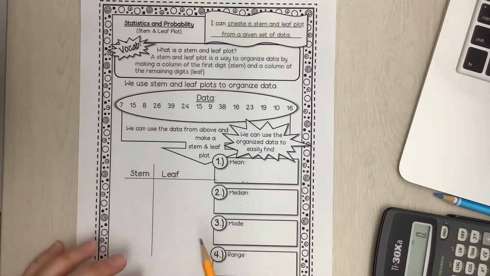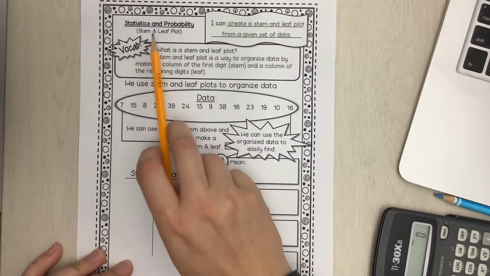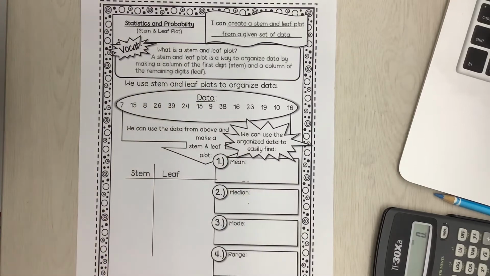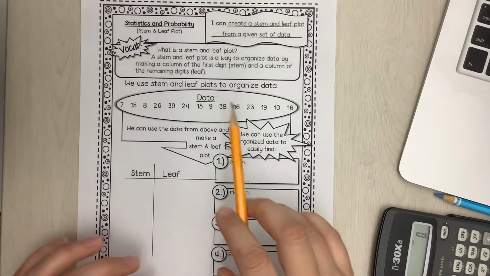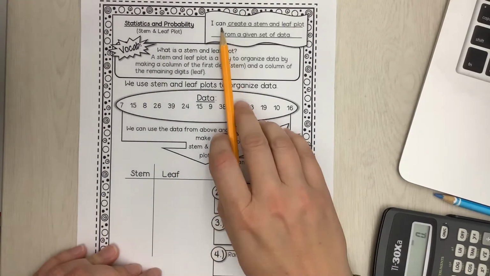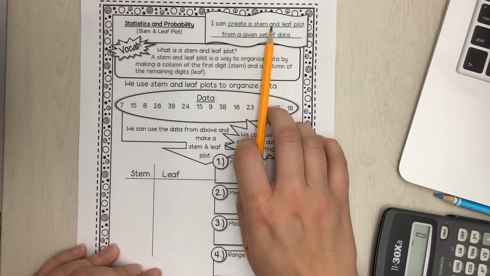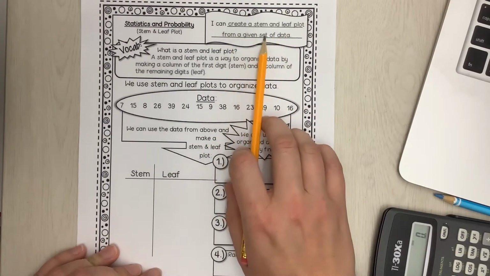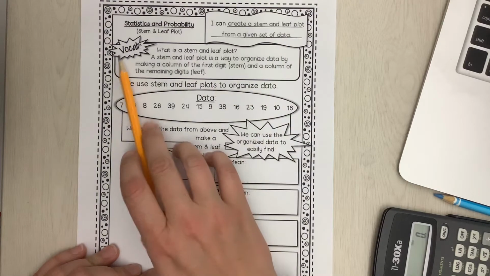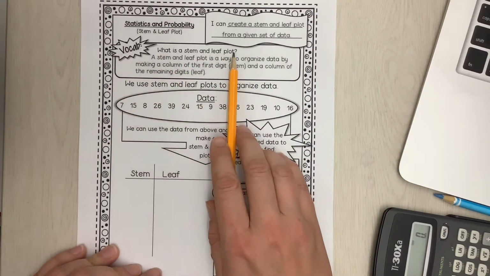In this lesson, we are going to talk about stem and leaf plots. These are kind of tricky, so I hope that you're really paying attention. I can create a stem and leaf plot from a given set of data. Vocab, what is a stem and leaf plot?